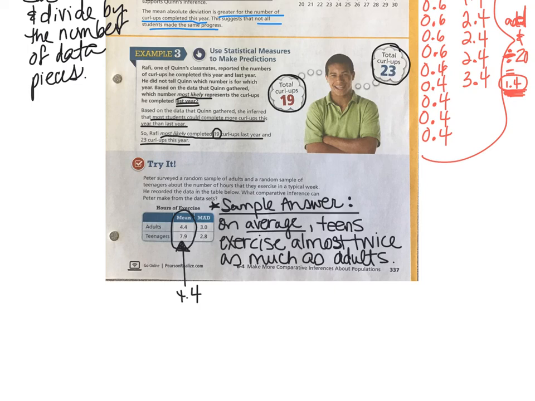If I double that, that would be 8 8/10 hours. Teens, on the other hand, already exercise 7 9/10 hours each week on average. Okay, so there's the adults and there are the teens. So it appears that teens get almost twice as much exercise each week as adults. Not quite, but almost.